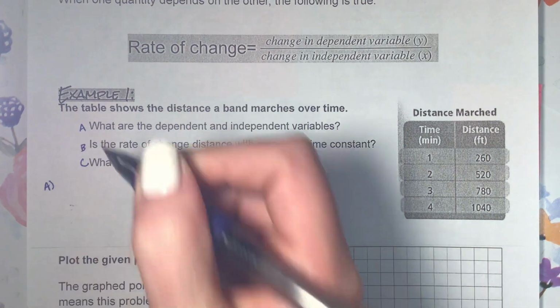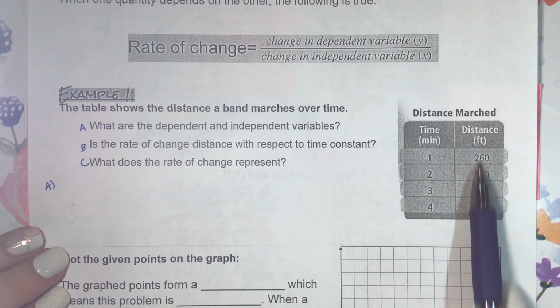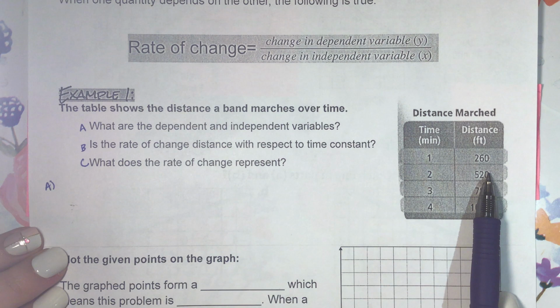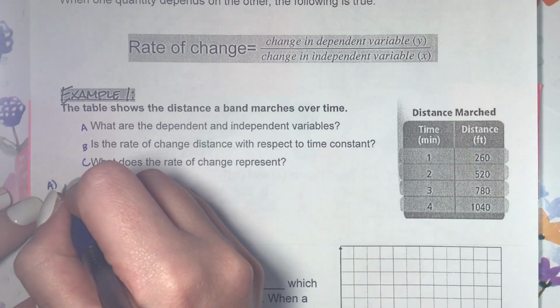So for A, it says what is the dependent and what is the independent variables. So remember, independent doesn't need anything. It gets to equal whatever it wants. Dependent is influenced by the independent. So here I have time and distance. Time is influencing how far the marching band marches. So distance is dependent, time is independent.